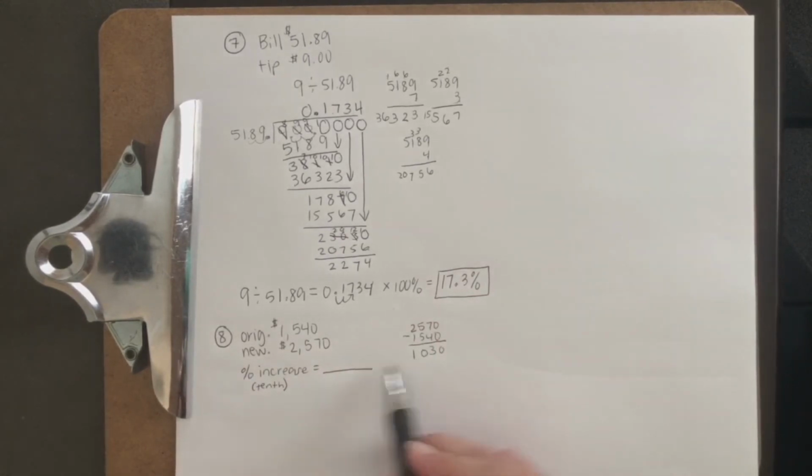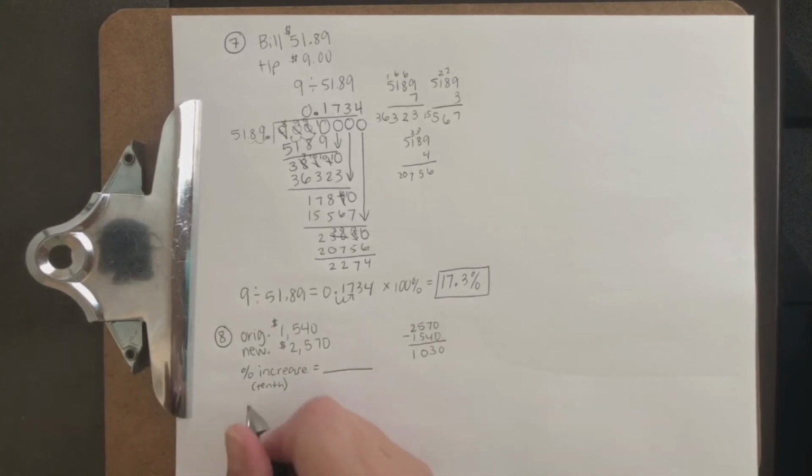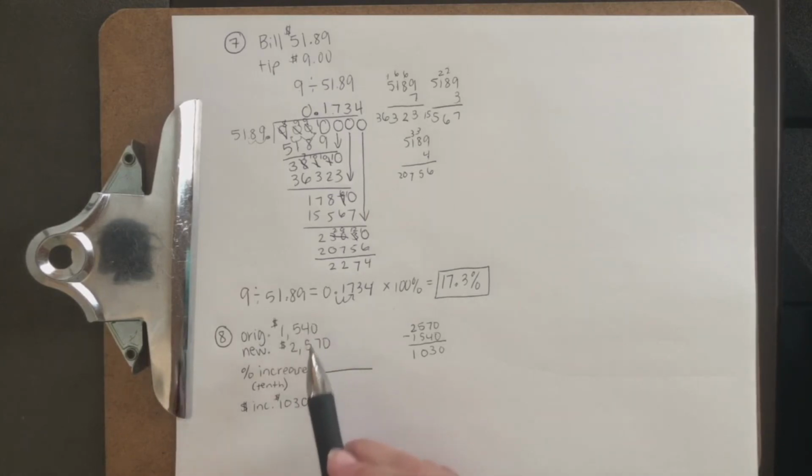Okay, that's a difference of $1,030. So the amount of increase is $1,030. And we will take the amount of increase divided by the original price to give us the percent increase.